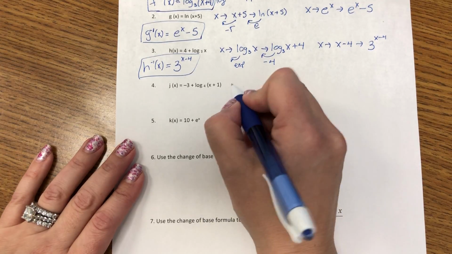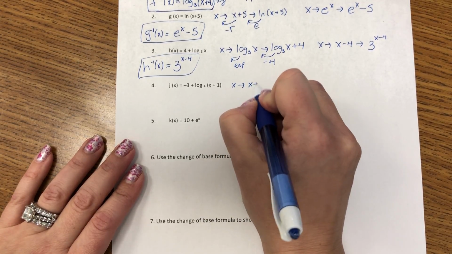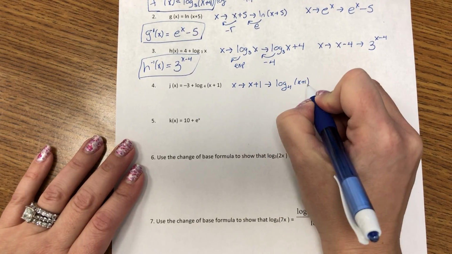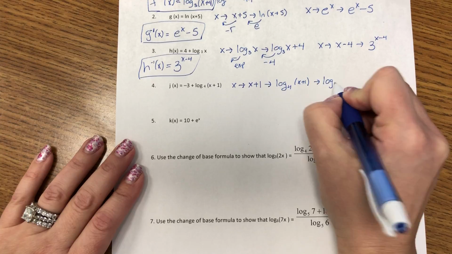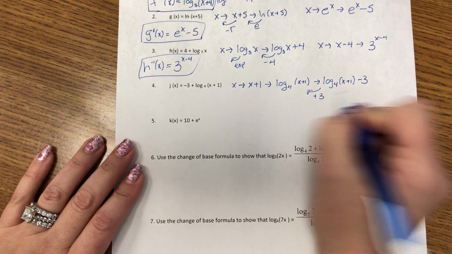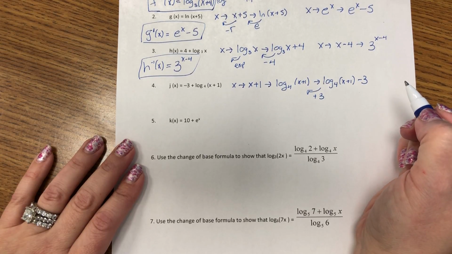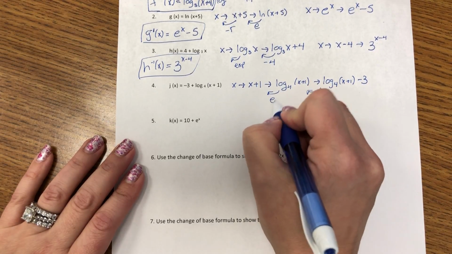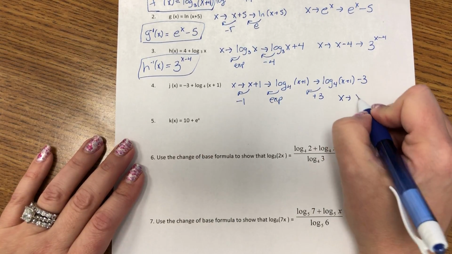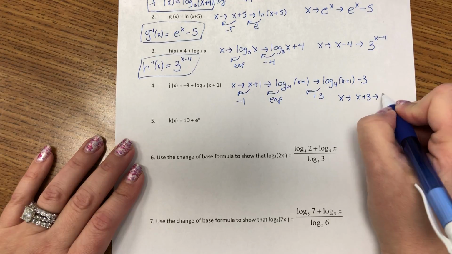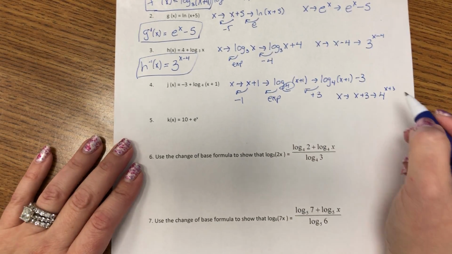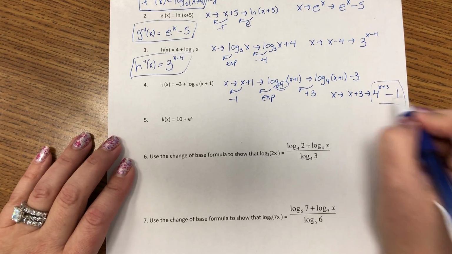Okay, for number 4, started with x, then we added 1, then took the log of it, and then subtract 3. So going backwards, we're going to add 3, change it to an exponential, and subtract 1. So we start with x, we add 3, change it to an exponential. You have to use the same base, and then subtract 1. So there's my answer.